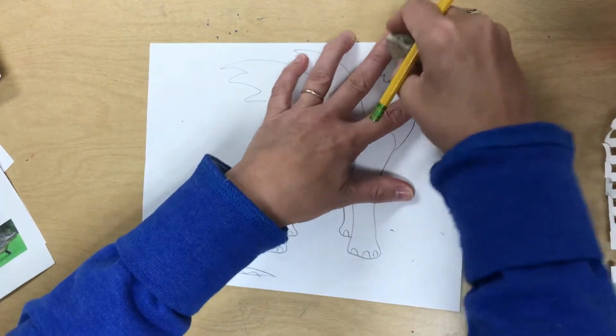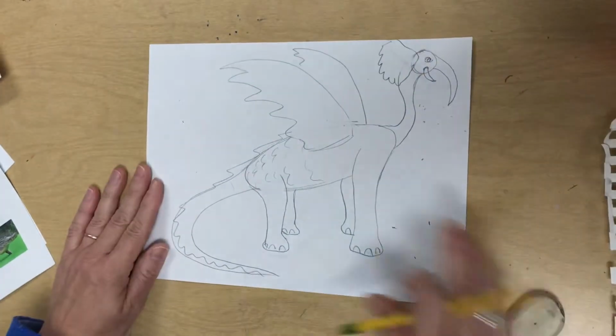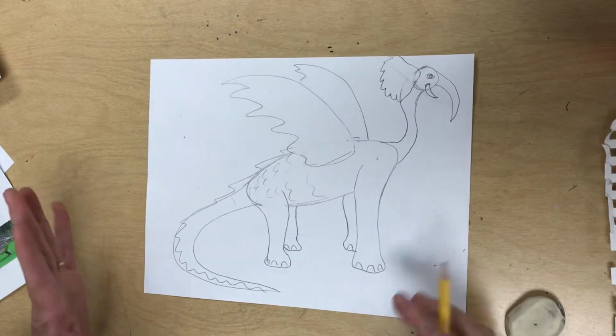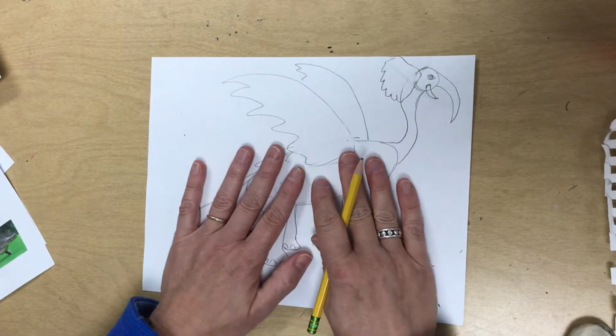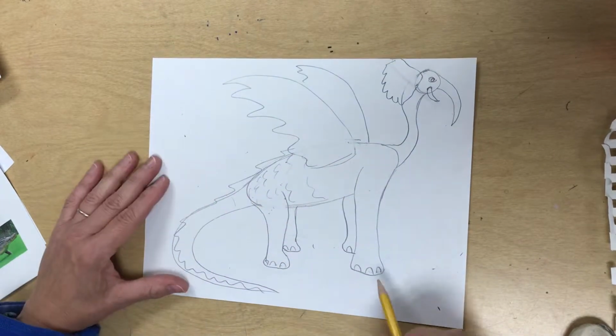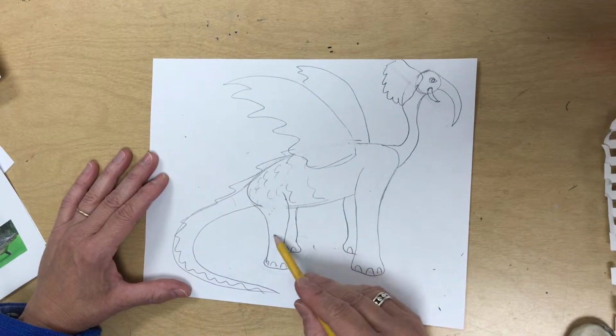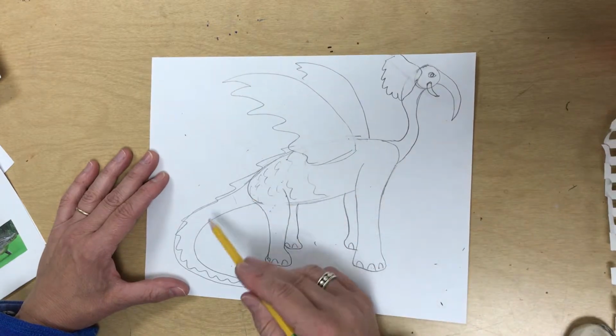So I hope you're getting the idea that when you draw your creature, you need to make sure it's very clear what unique features of each animal you are using.